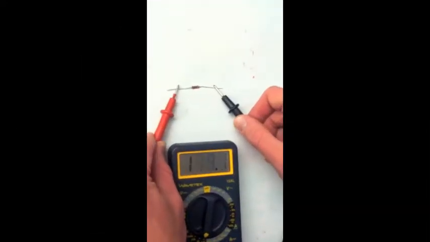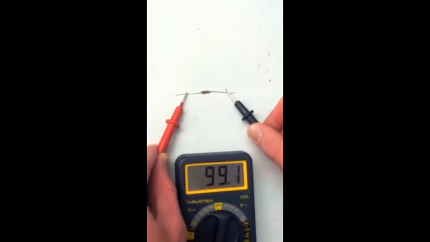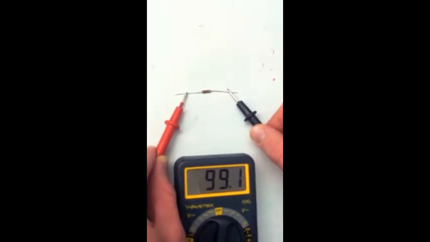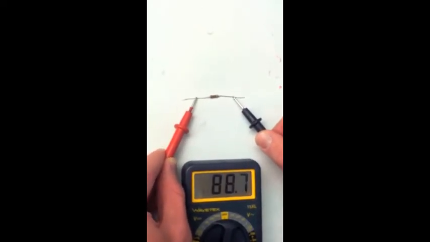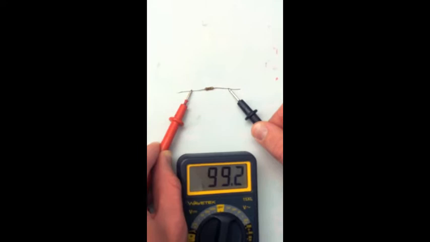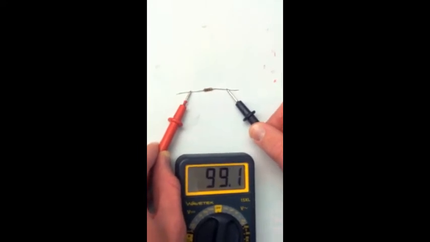So as we talked about previously, this resistor is 100 ohms, because you can see from the color bands, and we are measuring that using a multimeter, and you can see that it's within 1%, down to 99.2, and we read it as 100, so that's a very good reading.